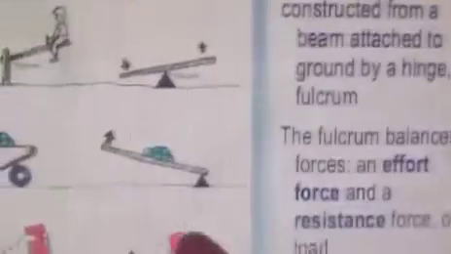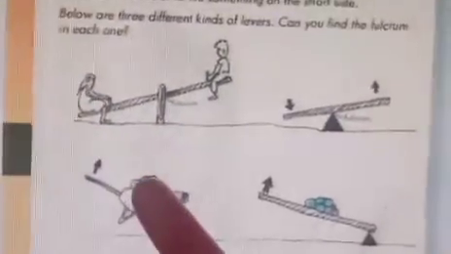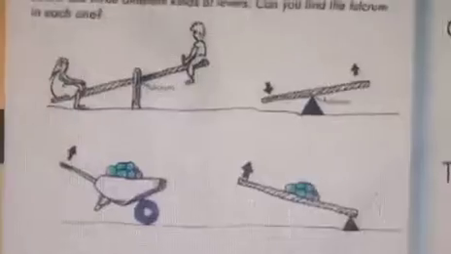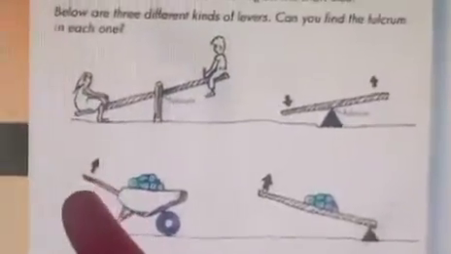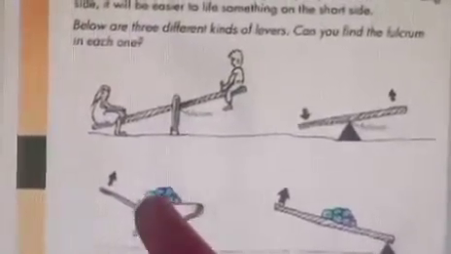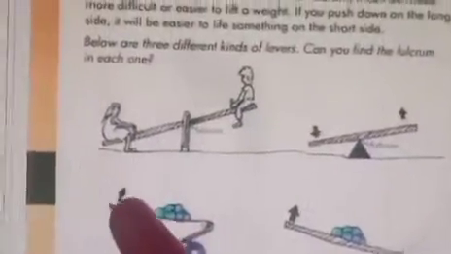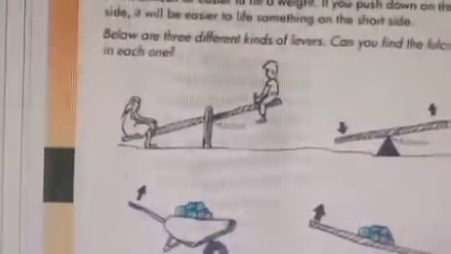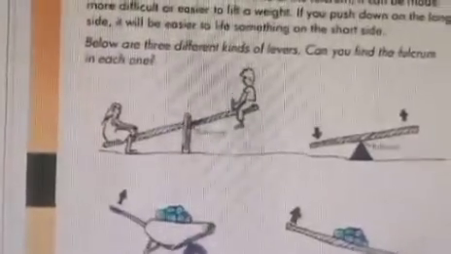We have other types of levers. The wheelbarrow has a lever because it has a turning point, where the load is and where the effort is applied. Where you hold the handle is where the effort is applied. And the container of the wheelbarrow is where you can find the load. So we have the effort, the load, and the pivot or the fulcrum.